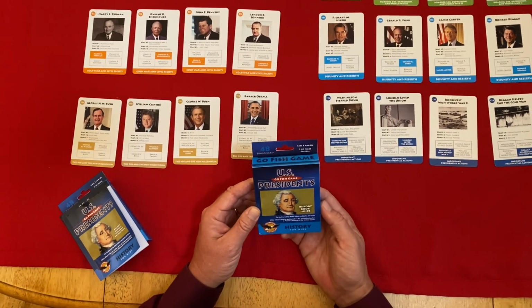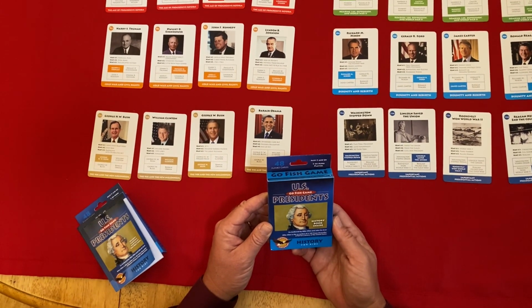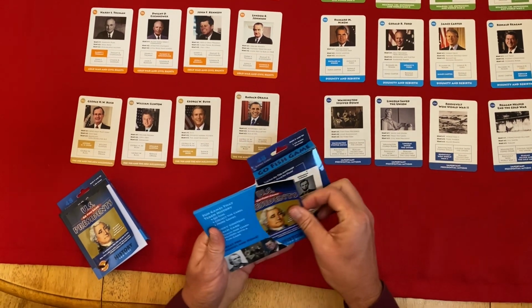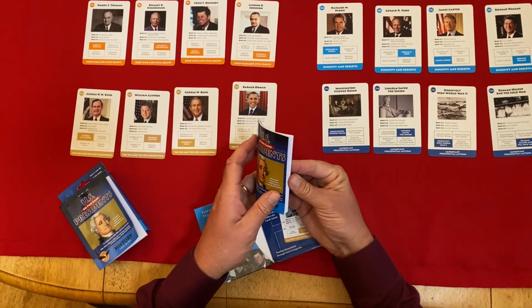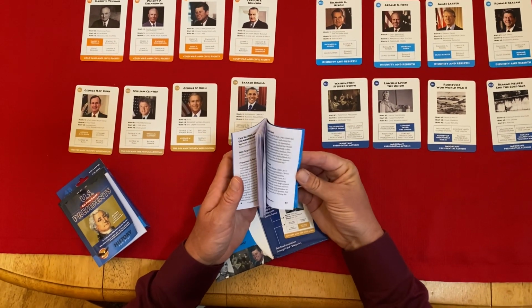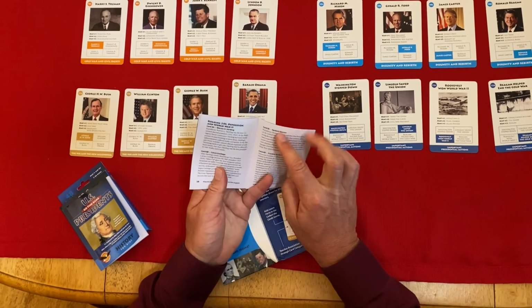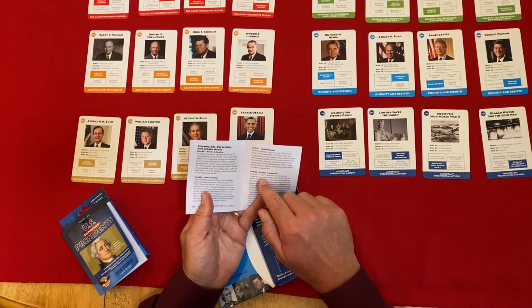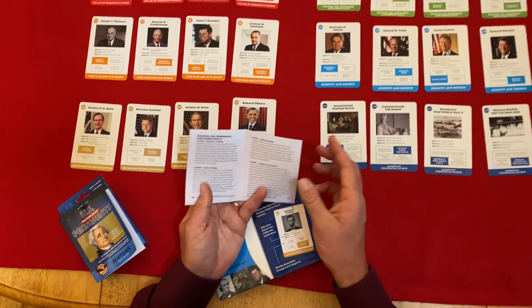This is Classical Historians U.S. Presidents Go Fish Game. And each game comes with a little booklet that explains how to play the different games and also has a paragraph that tells you kind of everything a junior high student, high school student needs to know about these particular presidents.